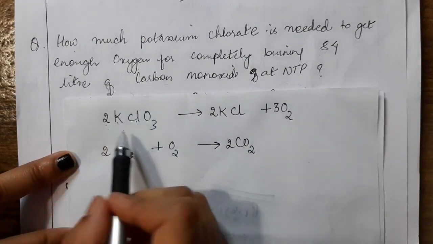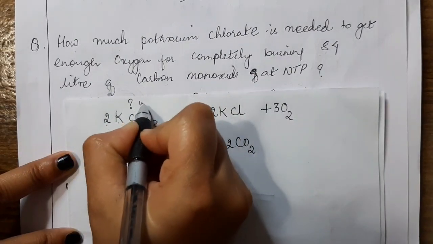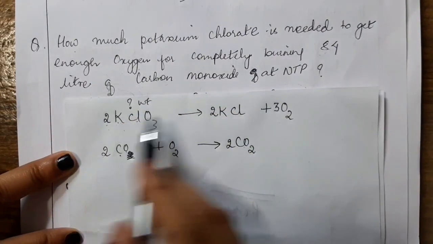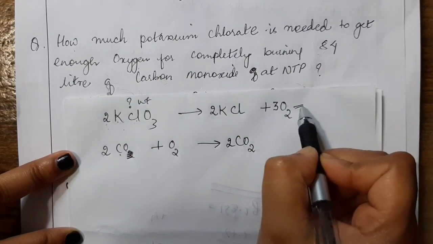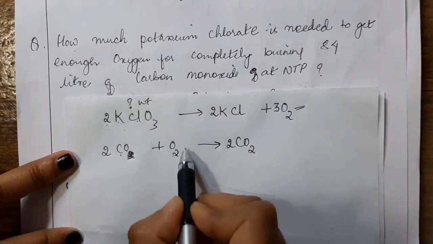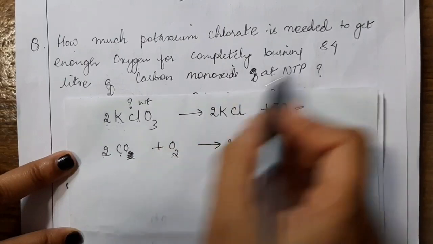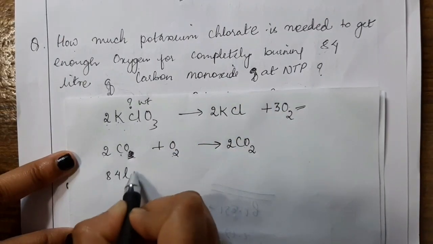Now the question is, you have to find out the weight of KClO3 that gives you enough oxygen which will burn 84 liters.